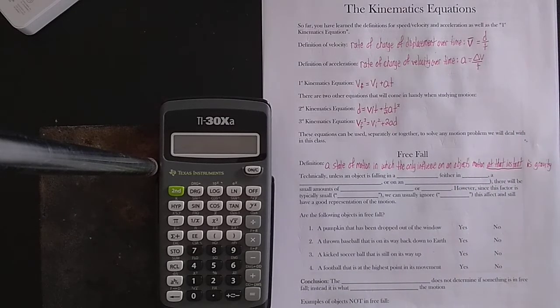Now, there's a much better way to define this, but in order to do so, we actually need to get to the second unit. So this we'll have to do for now. If an object is in free fall, that means the only influence on the object's motion at that instant is gravity. It doesn't matter what happened to the object before, okay? It doesn't matter if it was kicked, launched, thrown, pushed, whatever.